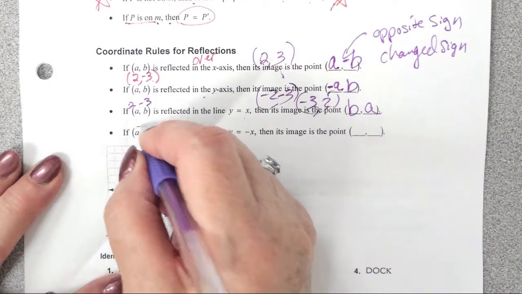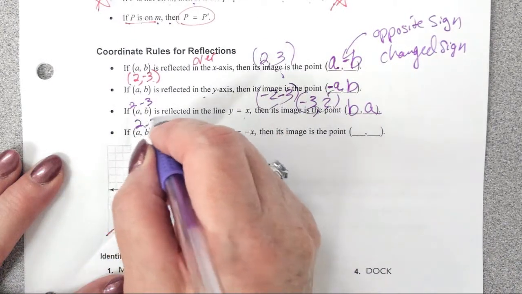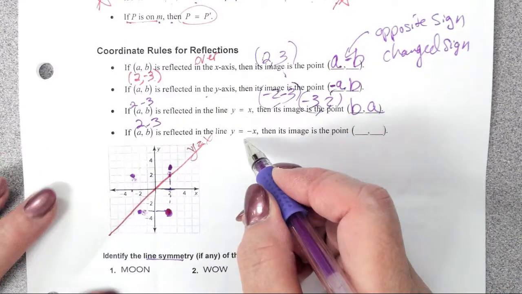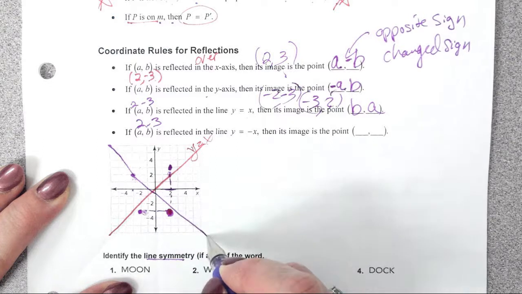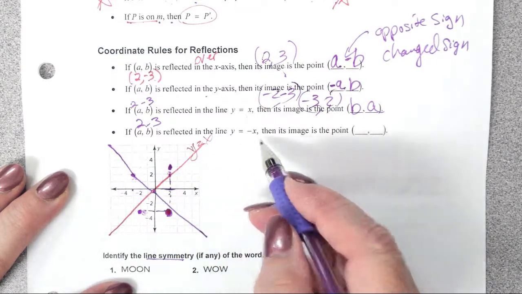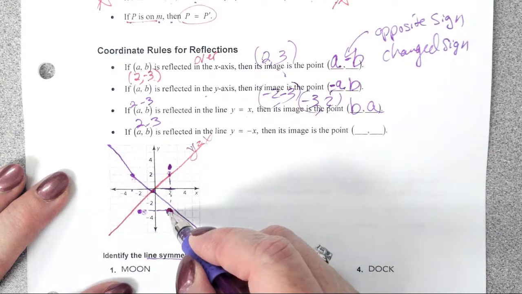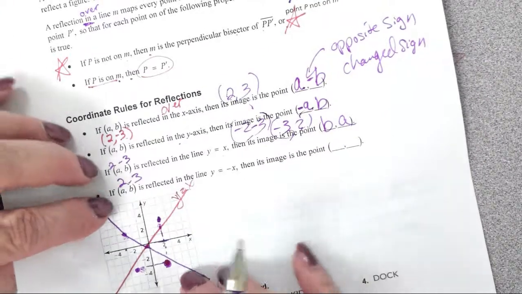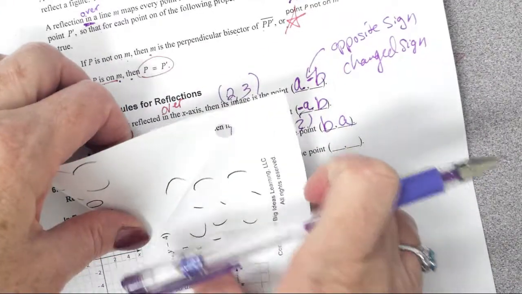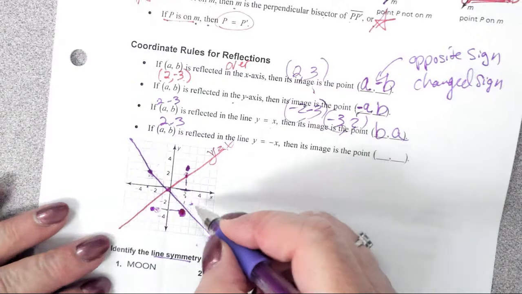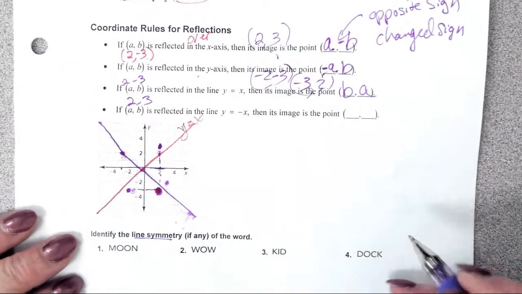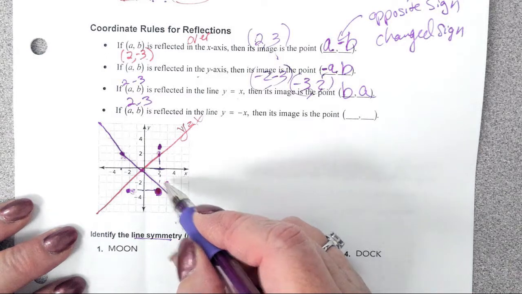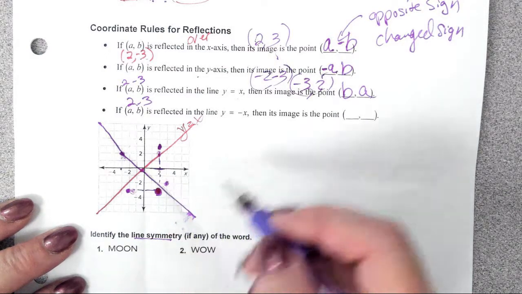And then finally, if I take 2, -3, and I flip it over this line, didn't hit that perfectly, but that's our line y equals -x. So I'm going to take this point and flip it over this line, and now it winds up right there. Thank goodness for gel pens. So now where is it? Now it's at 3, -2.